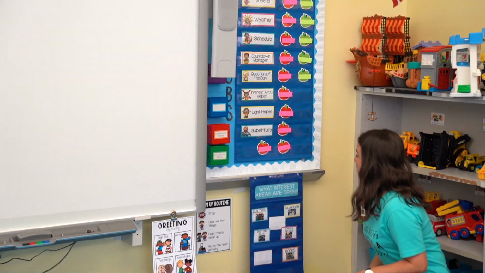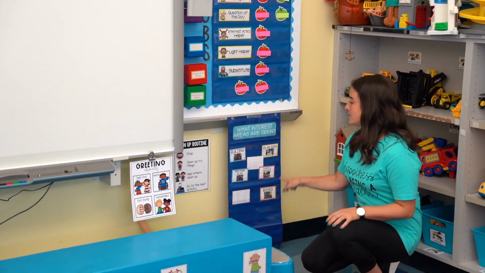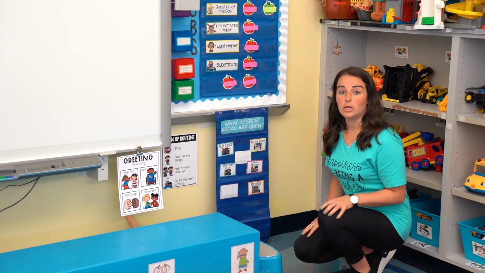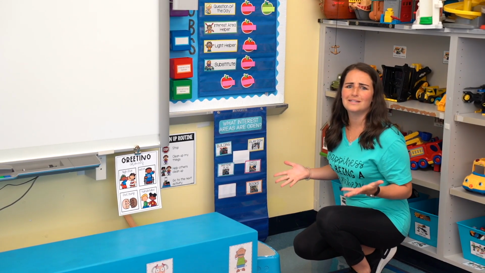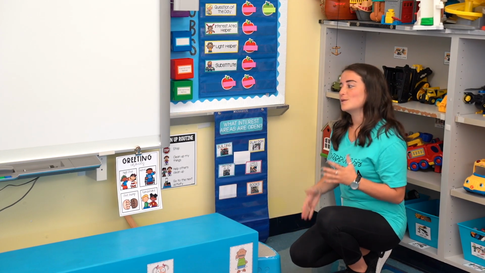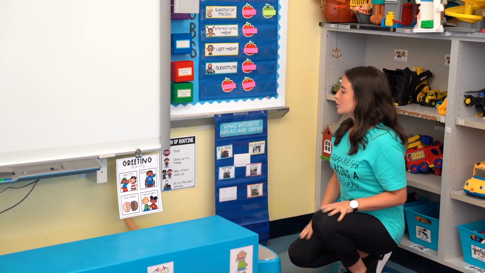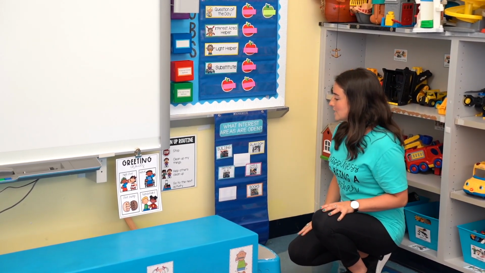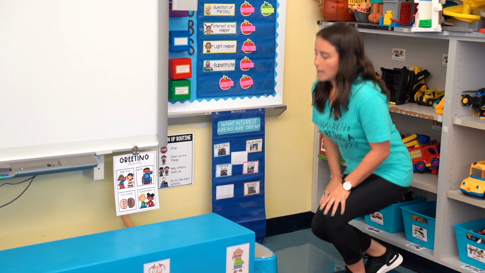So right here we have what interest areas are open. This is where I display what areas of our classroom will be open during interest areas, which is basically like centers. Here we have cleanup routines. Some of my students have a hard time with cleaning up, so this just explains the routine. That's from Pocket of Preschool.